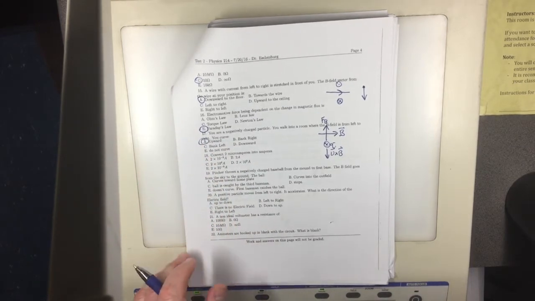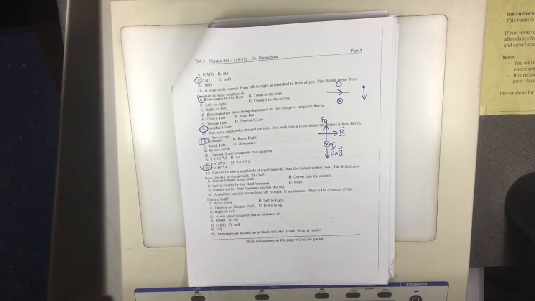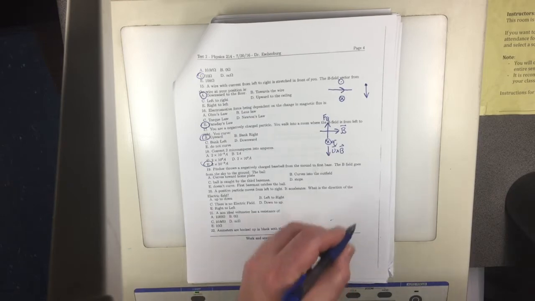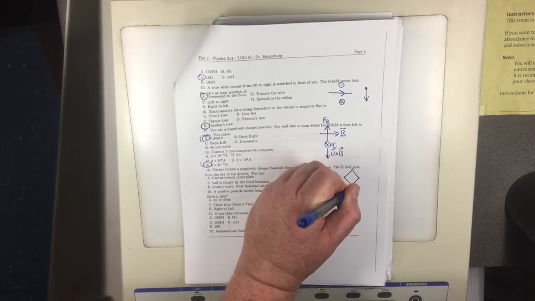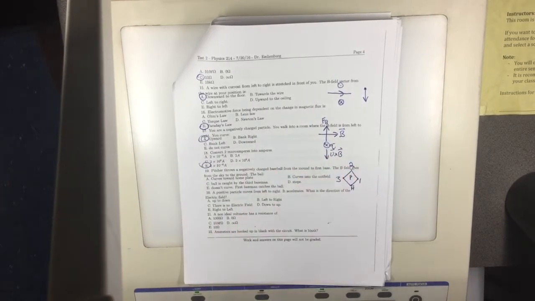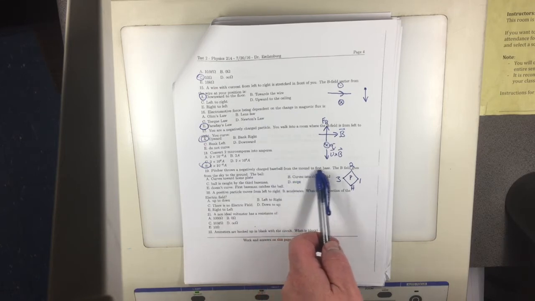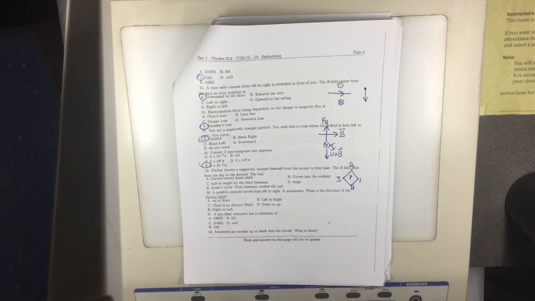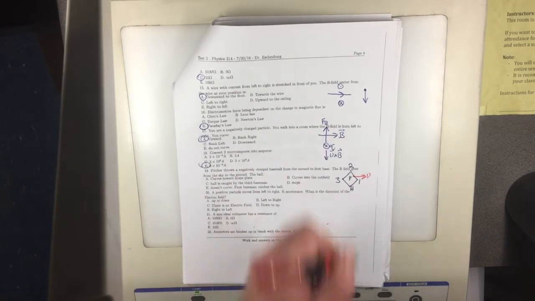Now, for number 19, let's go over the basics of what baseball is. Home plate, first base, second base, third base, pitcher in the center. The pitcher throws a negatively charged ball from the mound to first base, which means that the velocity is in this direction.